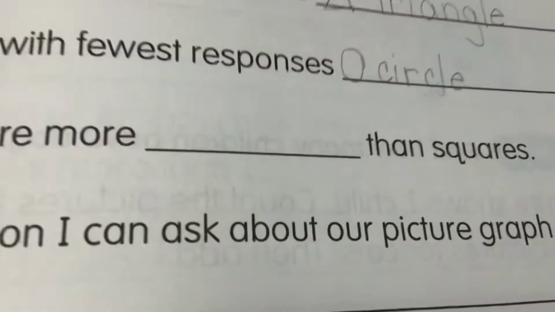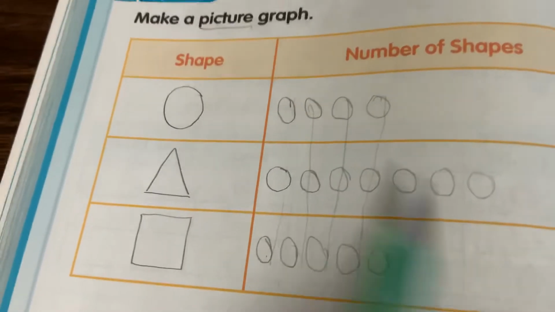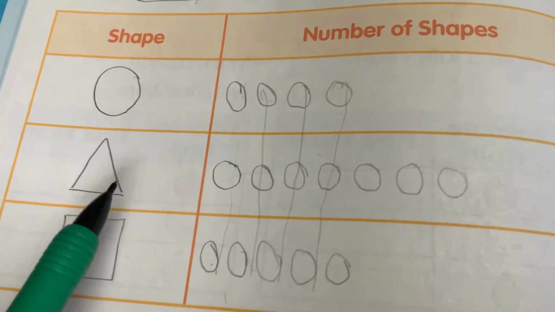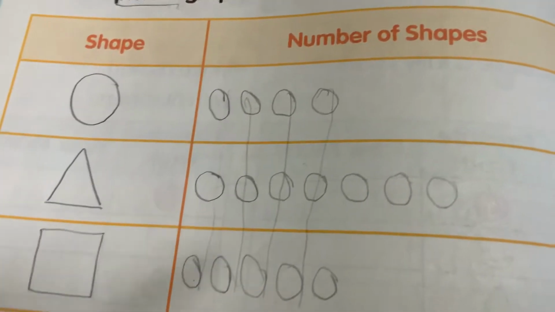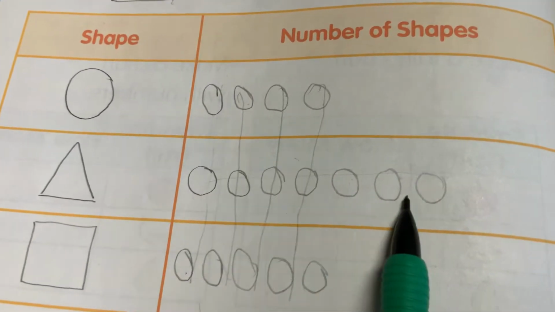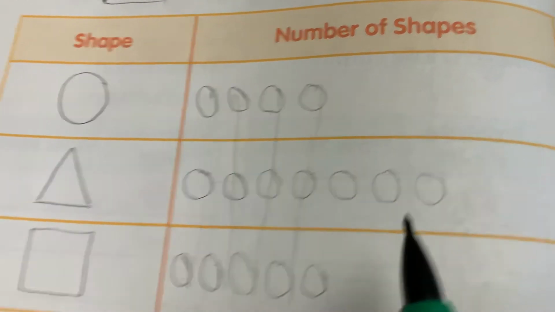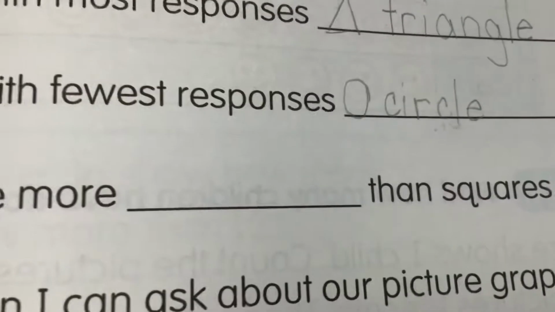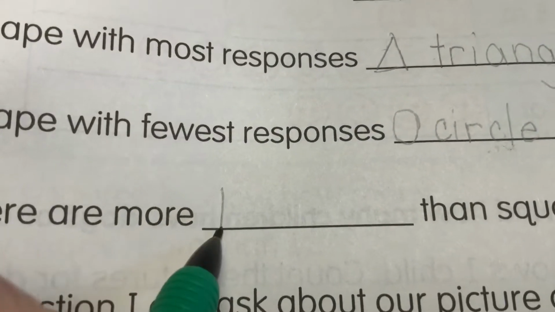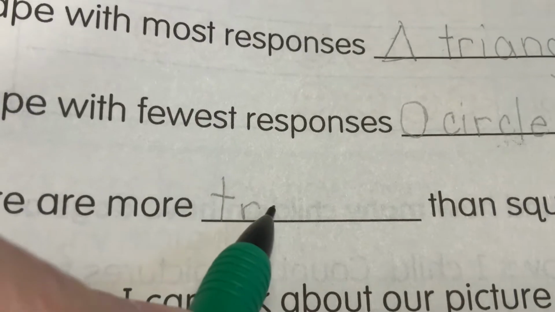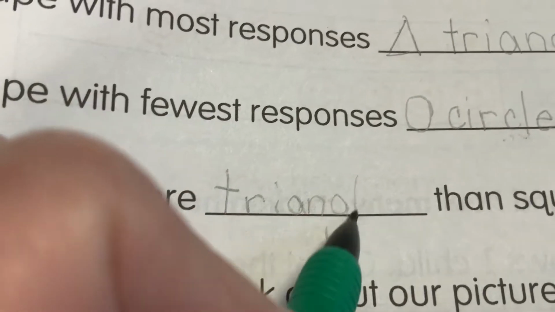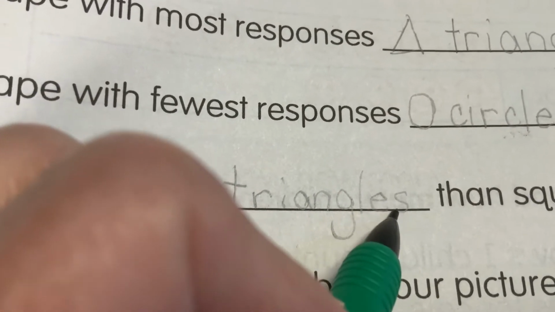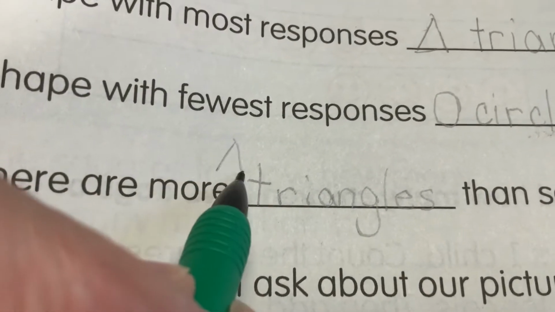Okay, there are more blank than squares. Okay, so here are squares. So what are there more of? Are there more circles? No, we only had 4 circles and we've got 5 squares. What are there more of? There are more triangles, and we can tell that. So there are more triangles than squares. Okay, here we could have drawn a triangle.